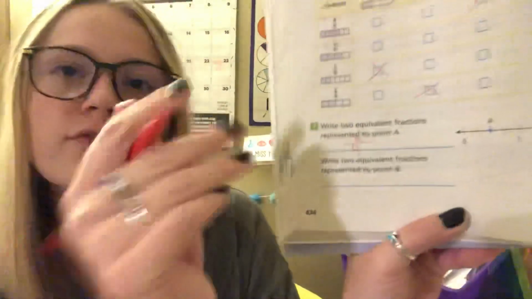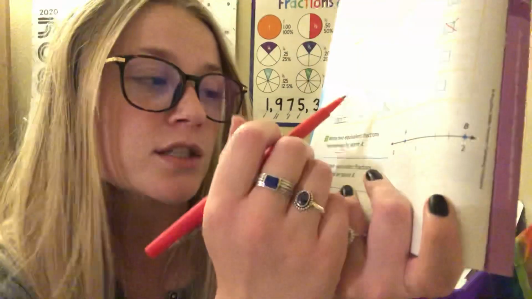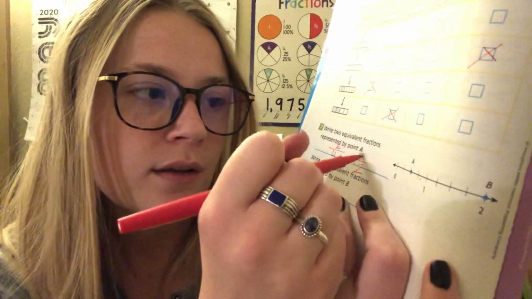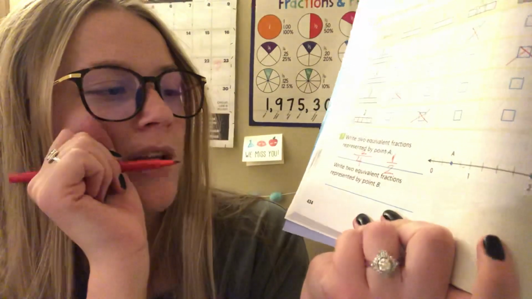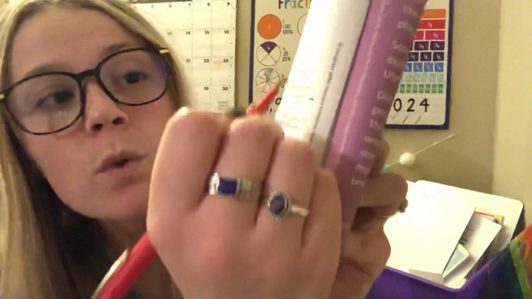Okay, so that's the fraction shown now, and then I need a fraction equivalent to 2/4. 2 is half of 4, so 2/4 is the same as 1/2. Okay, and then it says write 2 equivalent fractions represented by point B. So that is over here. So again, we're still in fourths, so I'm going to be over 4.